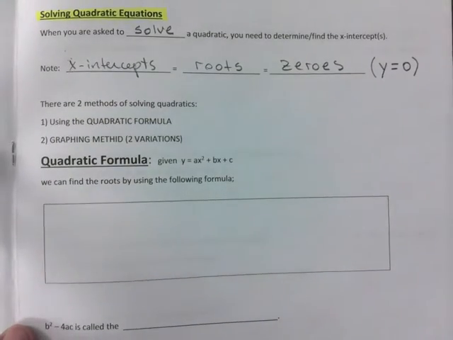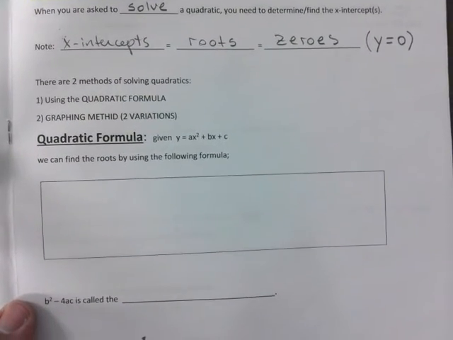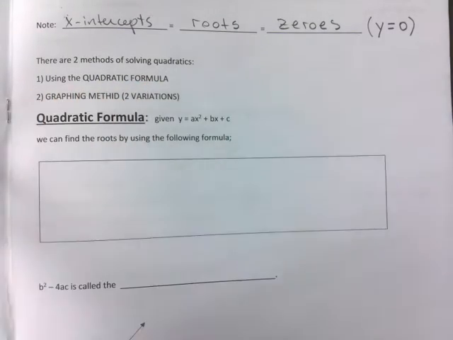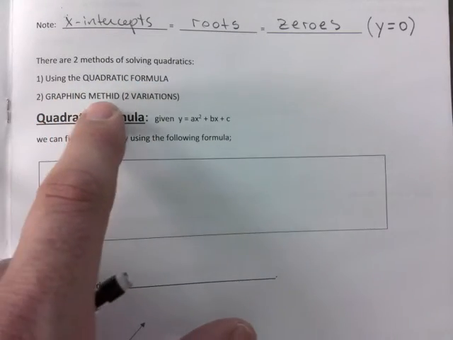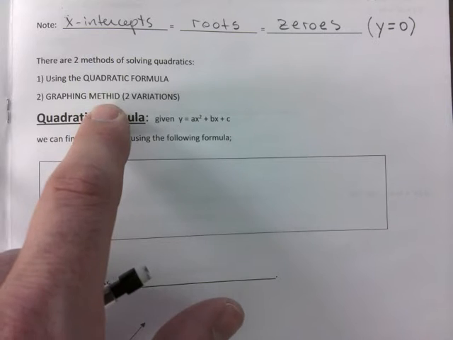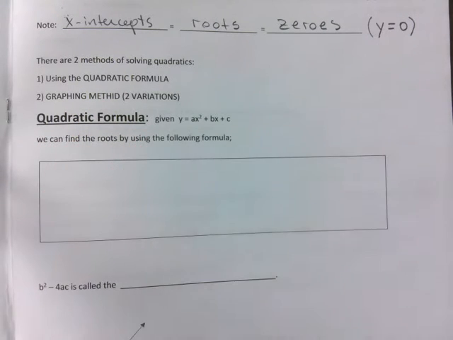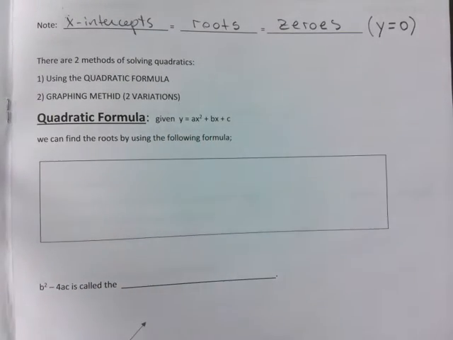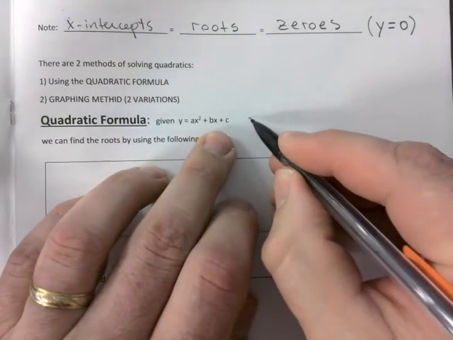There are two methods of solving quadratics. Quadratic formula and graphing method, sorry, there's a typo there. Today we're going to focus on the quadratic formula. So if you're given one of these, what form is that? General. Yeah, so I'm going to write that down. It has to be in general form.